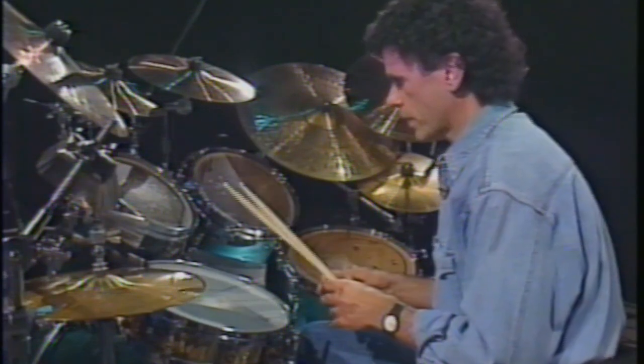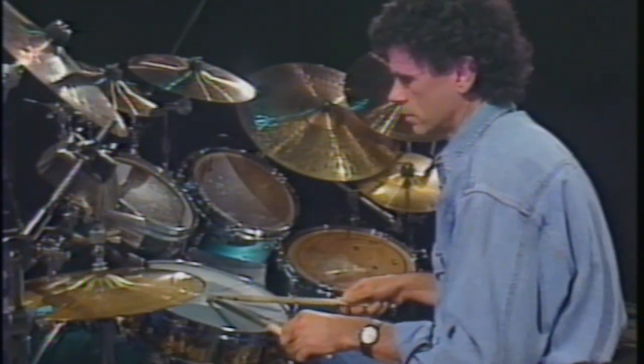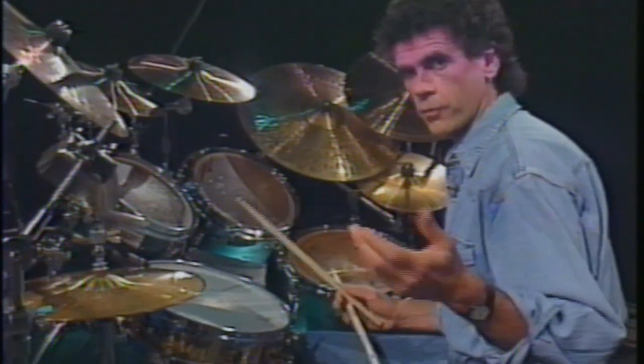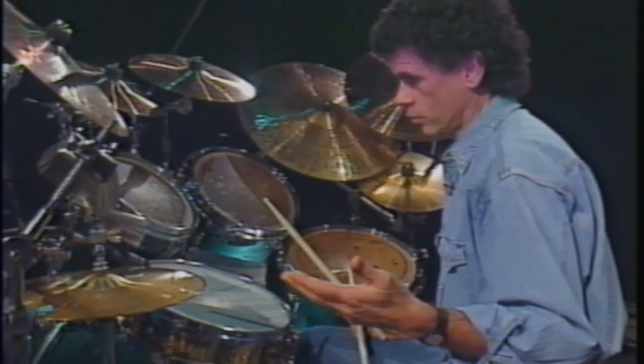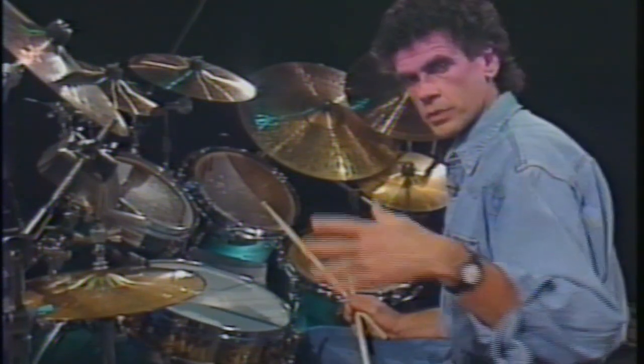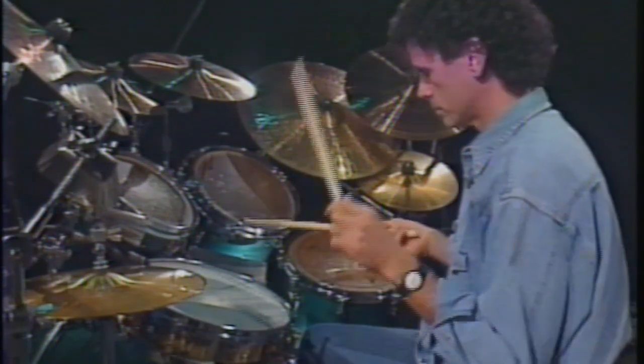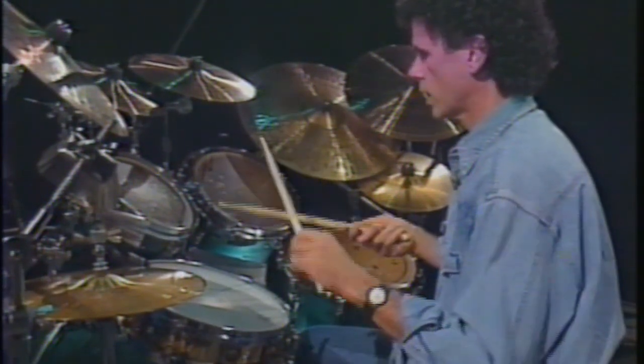So the groove that I played sort of went like this. And I'll play the 4-bar solo in the beginning, which is the one that sort of was a setup to the song. Okay, here we go. 1, 2, 1, 2, 3.